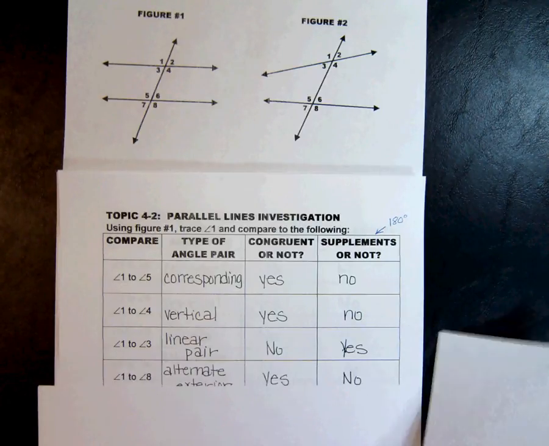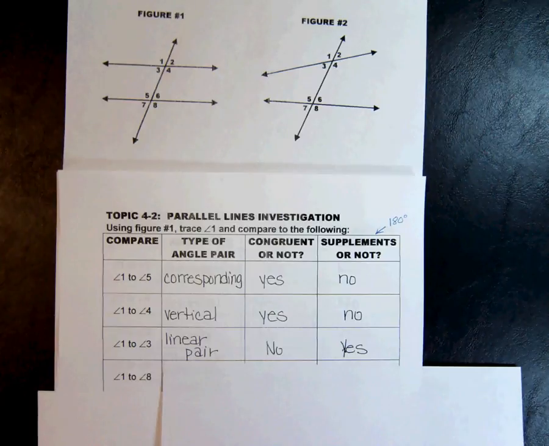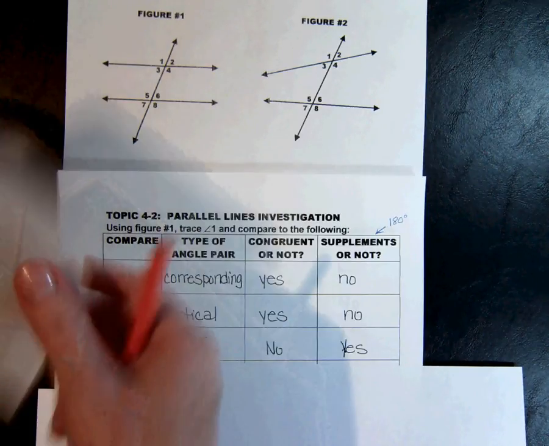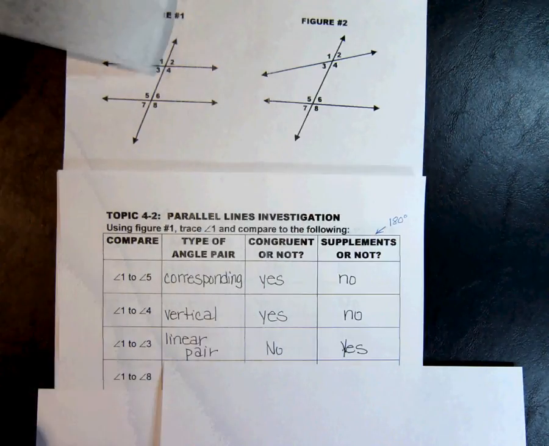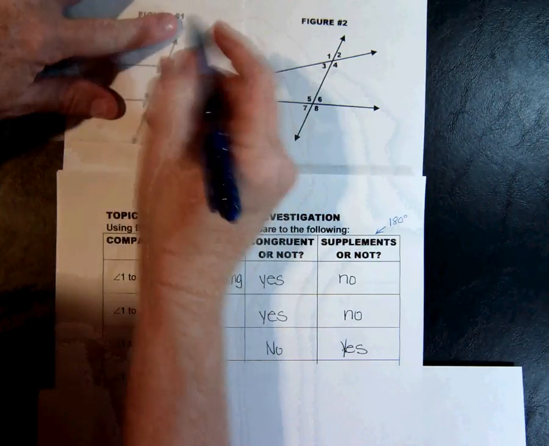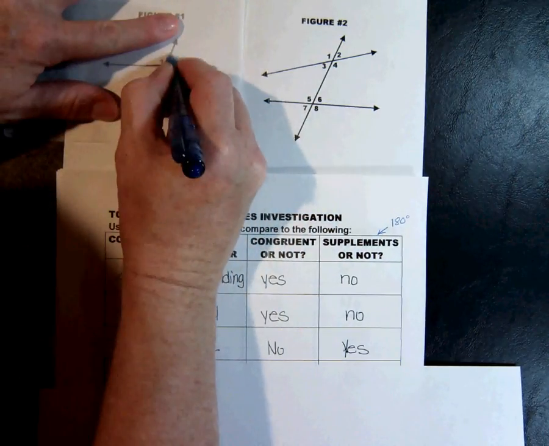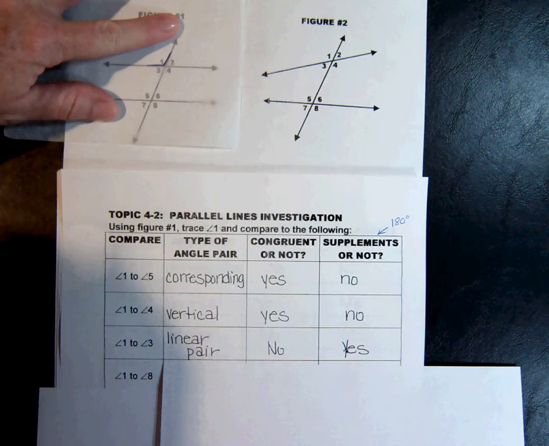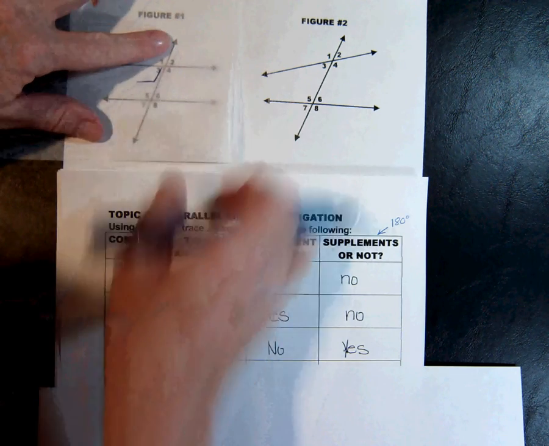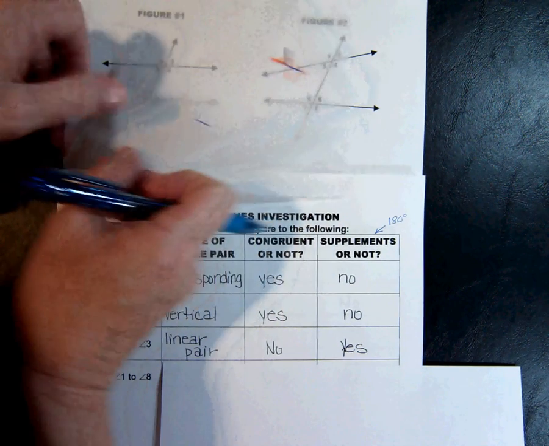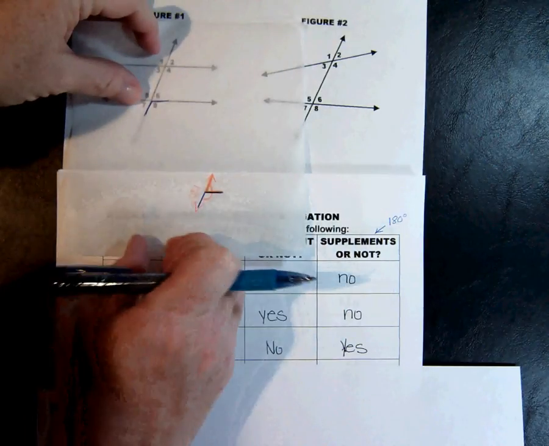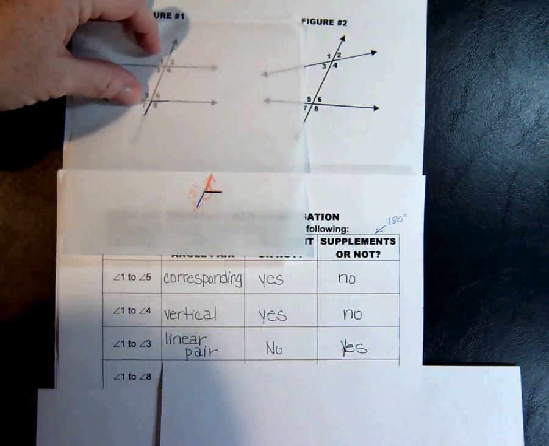Okay, look at angles 1 and 8. I've already traced that one, so let's try that again. Trace angle 1, and then compare it with 8. Again, you're going to turn your paper around and see that it actually matches up. So 1 and 8 are congruent to each other.